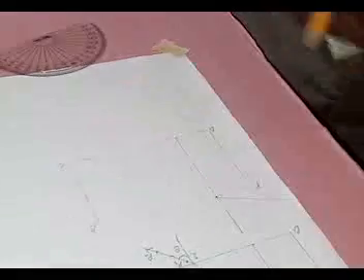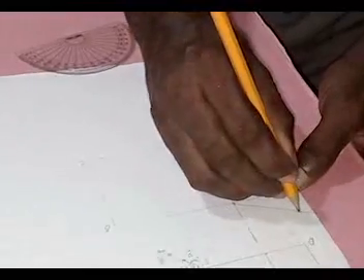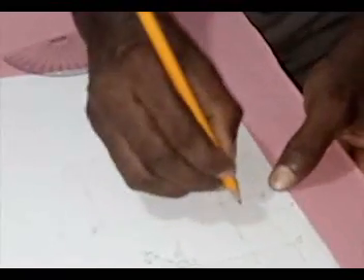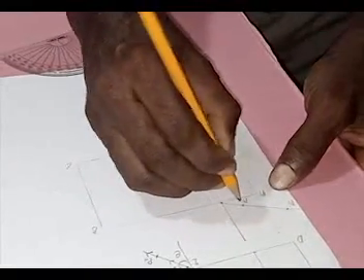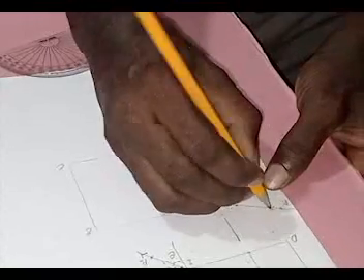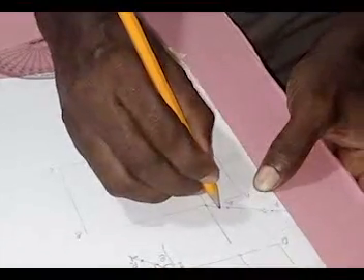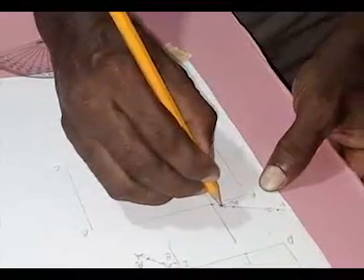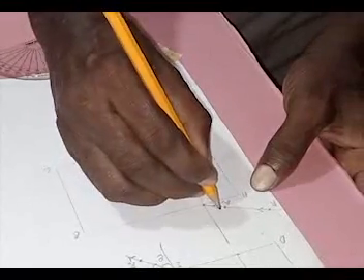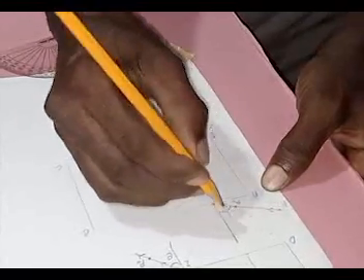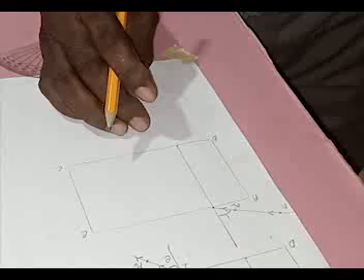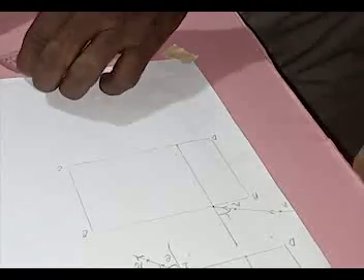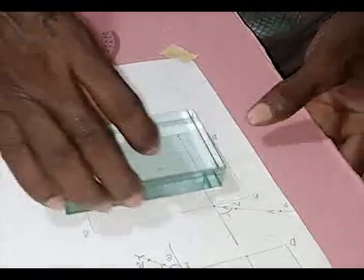So after that, you locate P1, P2. Put the arrow there to show that it is incident angle. Incident ray is I. After that, you replace the prism.